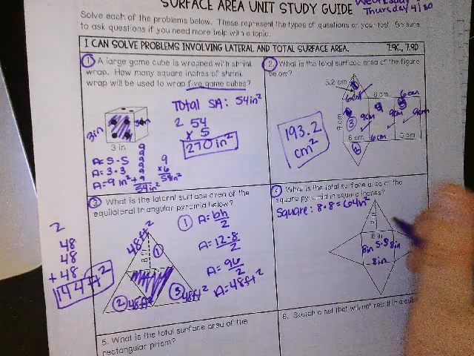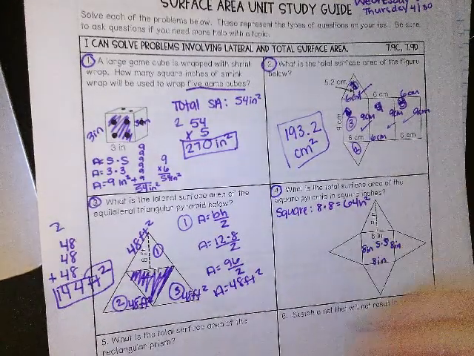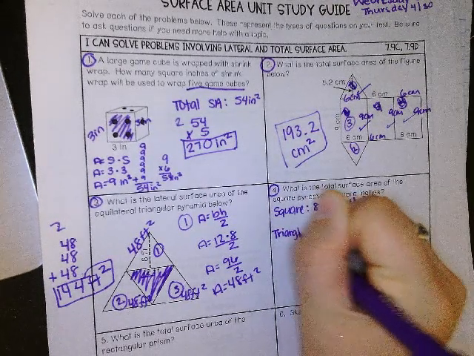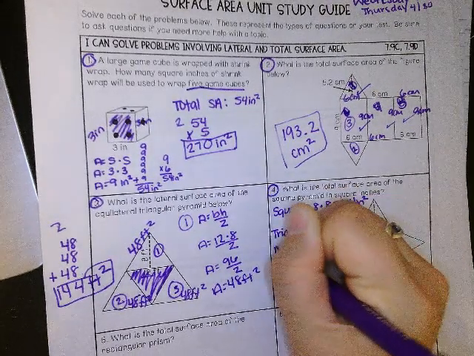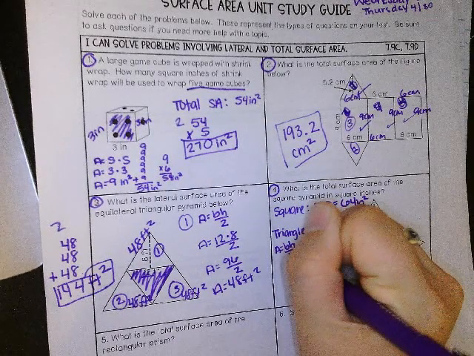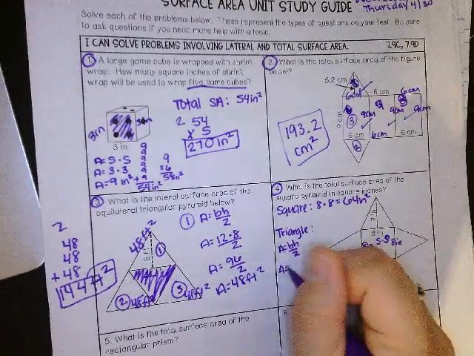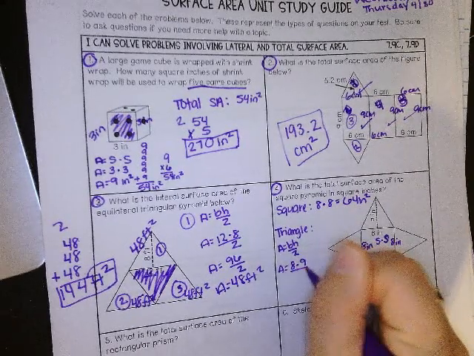Now the next one, we have 1, 2, 3, 4 triangles. So I'm going to write triangle. A equals BH over 2. We're doing 8 times 9 over 2.